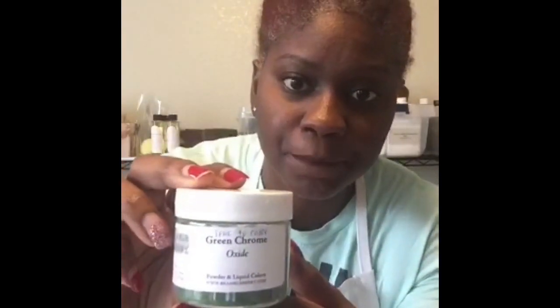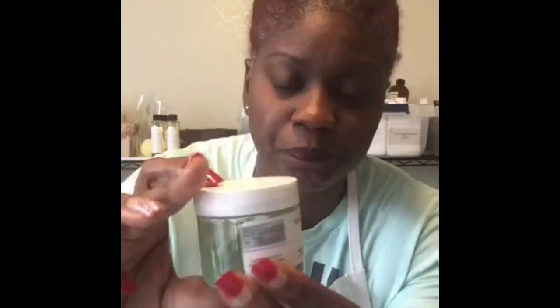As a matter of fact, I can probably use 3 or 4 times the amount of this mica and not get a bleeding color in my soap. However, this is green chrome oxide from the company Brambleberry, and that's what it looks like. It's a bit more firm than mica is, a bit more clumpy than mica is, but all you need is a little tiny bit.